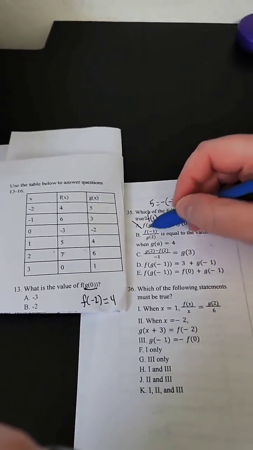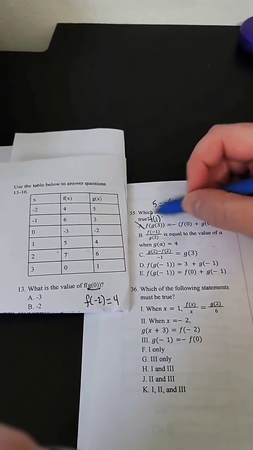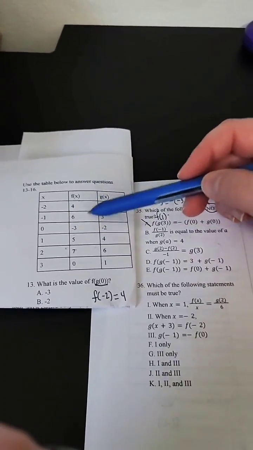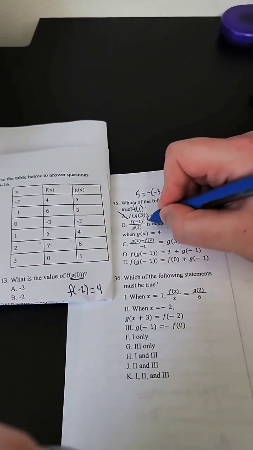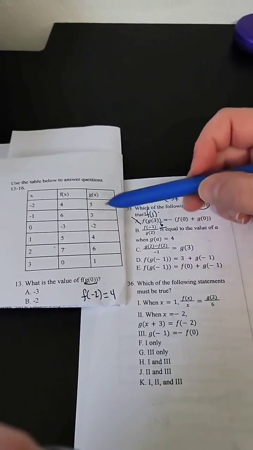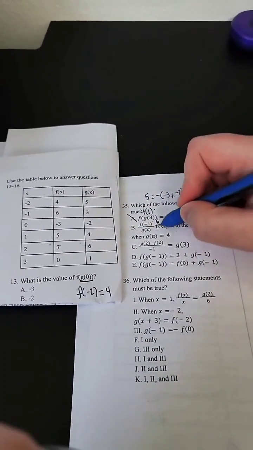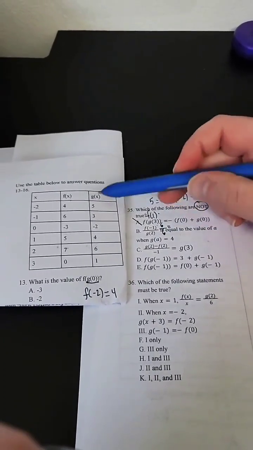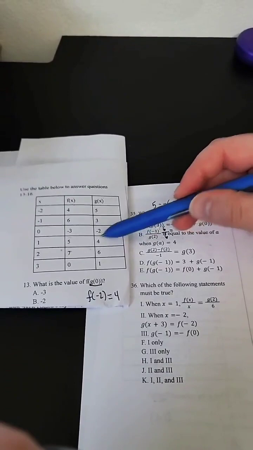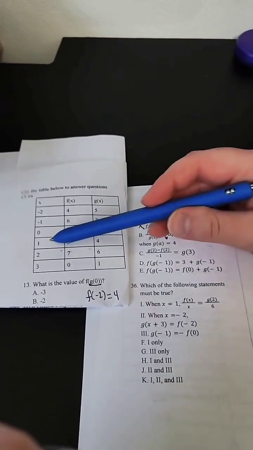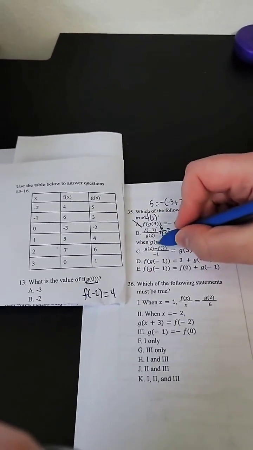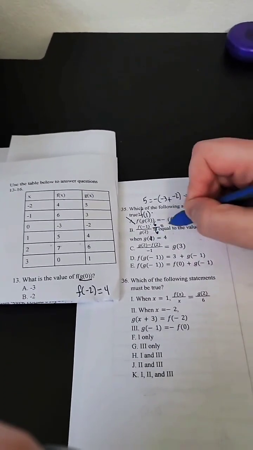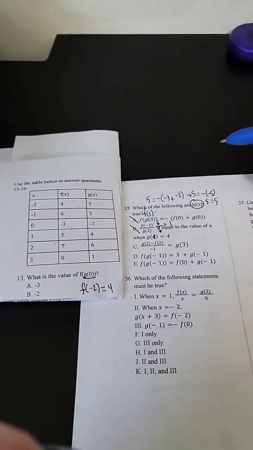Okay, so B says f of negative 1 over g of 2. So f when x is negative 1 is going to be 6. So 6 over g of 2, g when x is 2 is going to be 6. So 6 over 6 is equal to the value of a when g of a is 4. So when does g equal 4? Well, that's going to be right here. And that happens when x is 1. X is what goes inside here, so it's the same thing as saying a. So a is 1. So this is equal to 1. That's true. We're looking for what's not true.